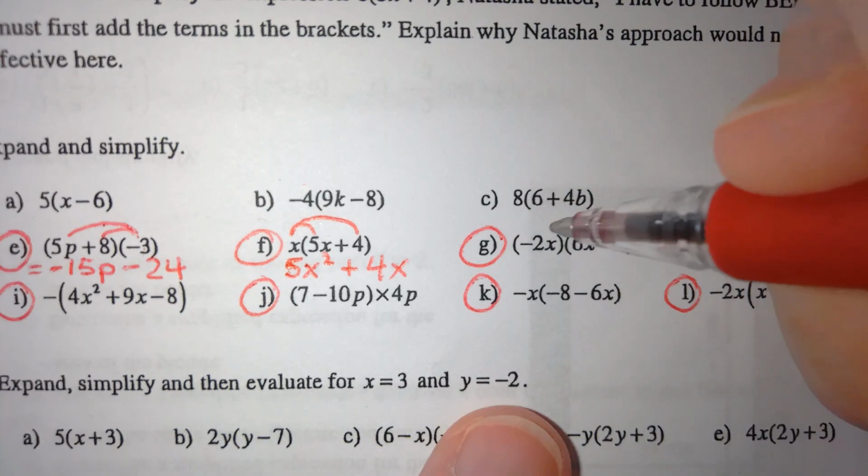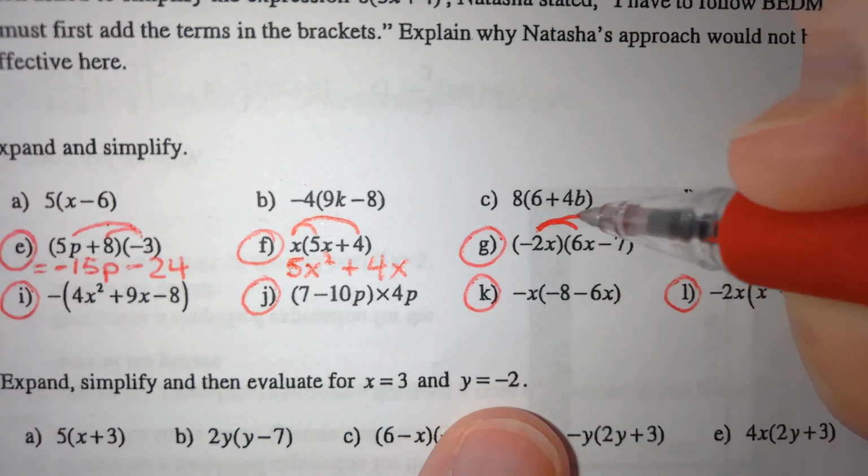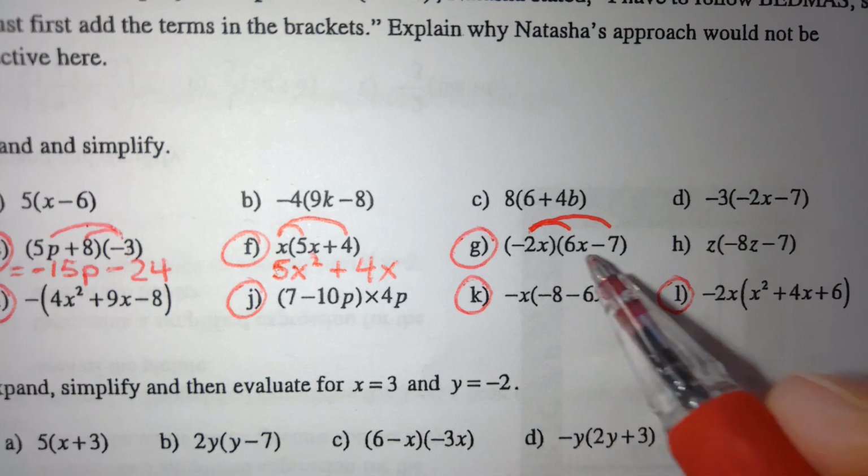Okay, let's try this one. Betsy, can you help me with this one? -2x times 6x.